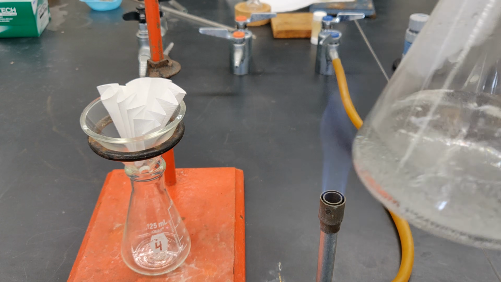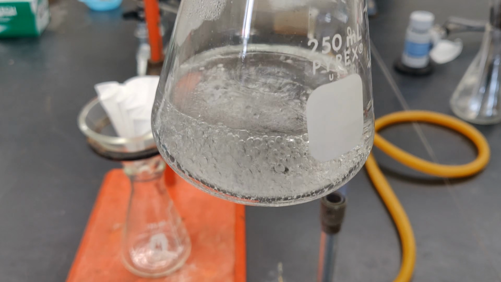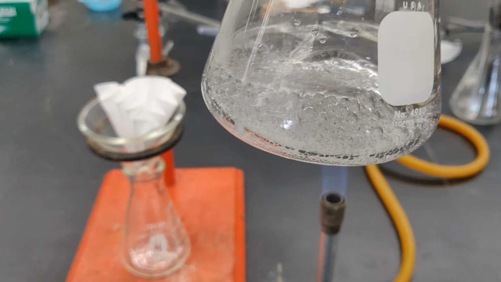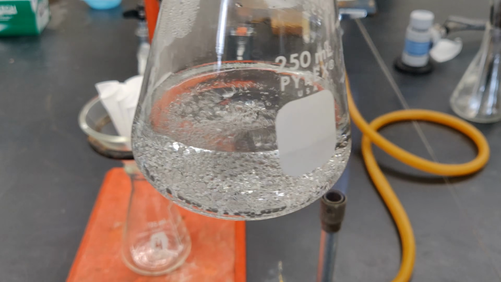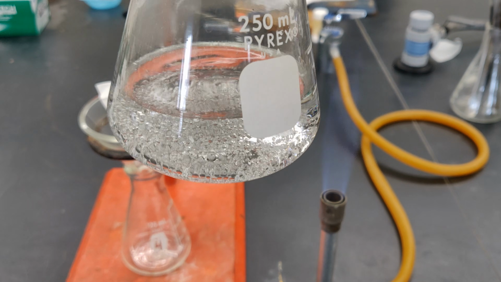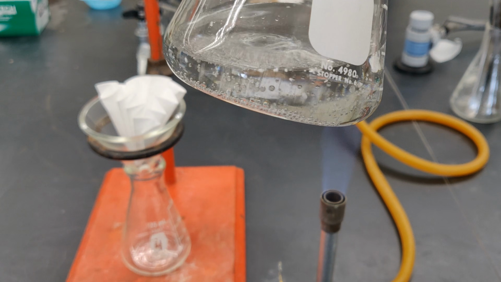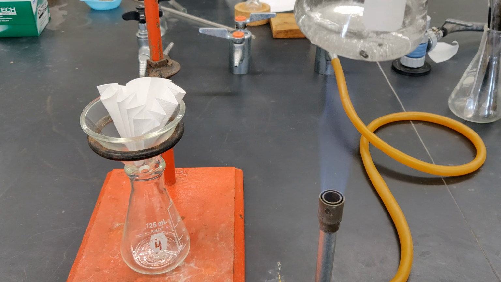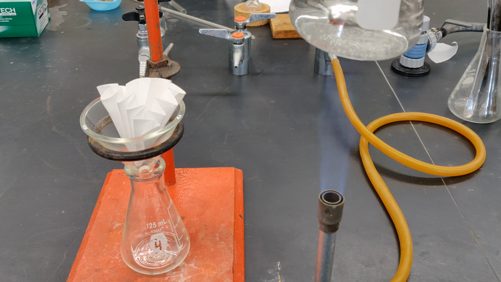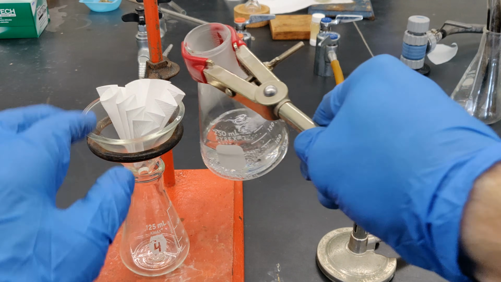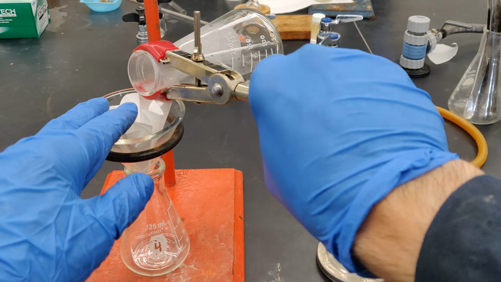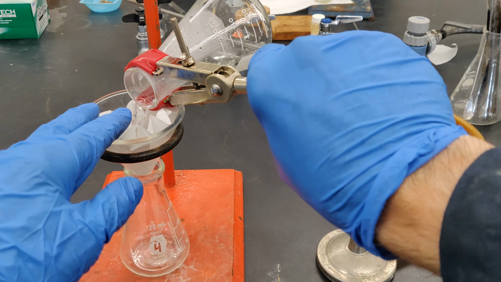You should eventually obtain a clear solution with small particles of charcoal floating or gathered at the bottom of the flask along with a small amount of sand. At this point, quickly and carefully pour the hot solution in several portions through the fluted filter paper.